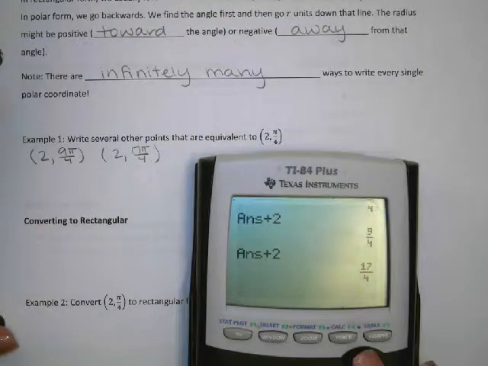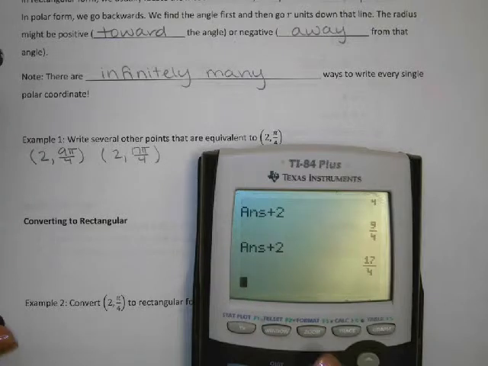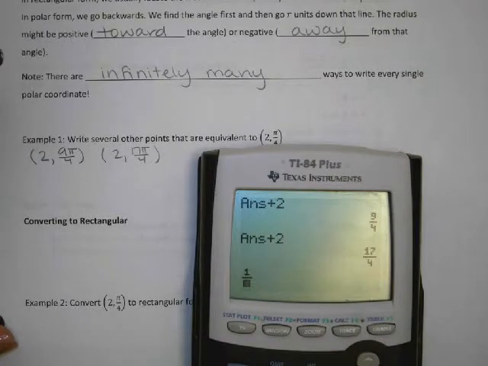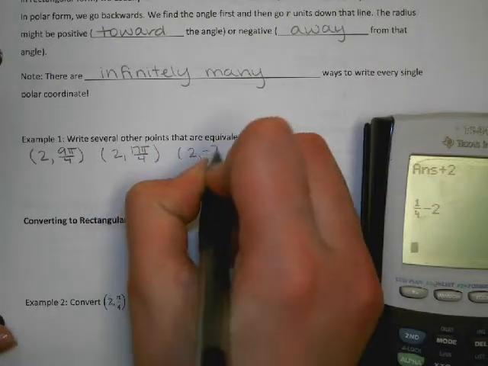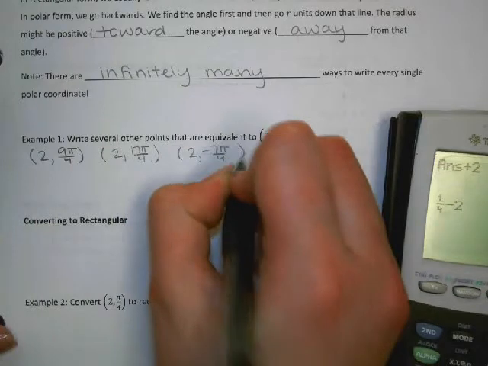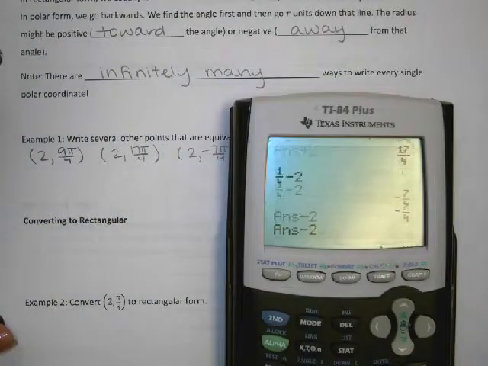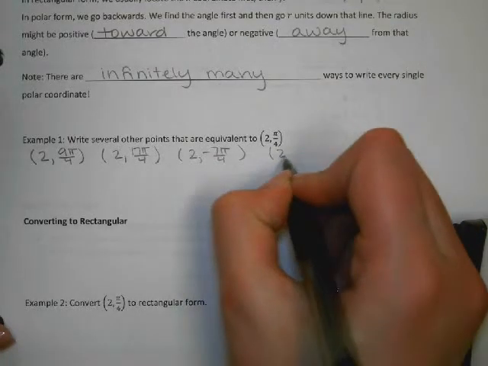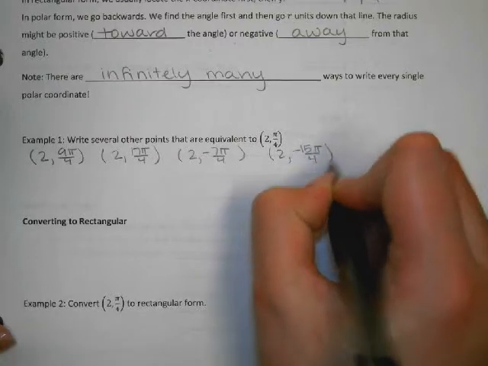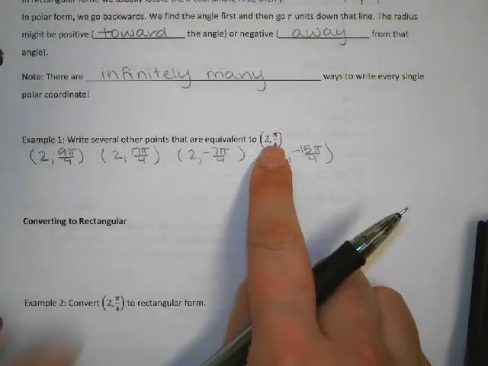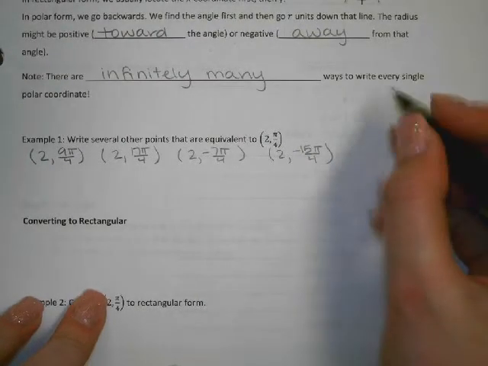Or I could go back and think of pi fourths again, and I could subtract 2 and get -7 pi fourths. Or I could subtract 2 again and say -15 pi fourths. So all of these, if I were to graph them, they would be in the exact same spot as this point. And so that's some of the infinitely many ways to write a point.